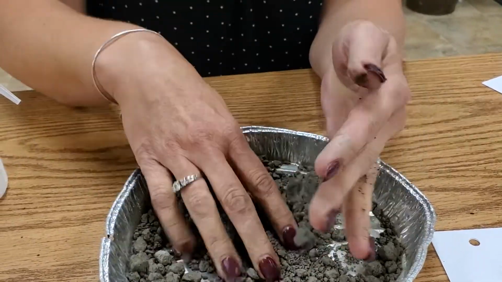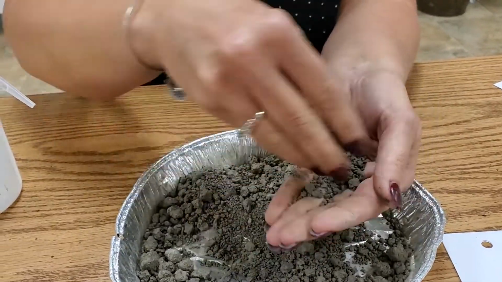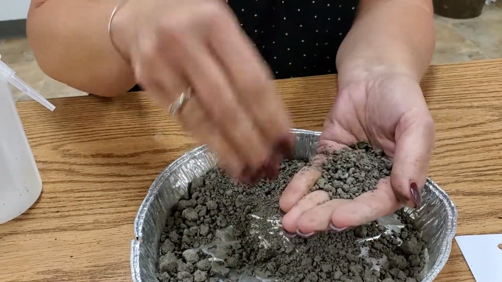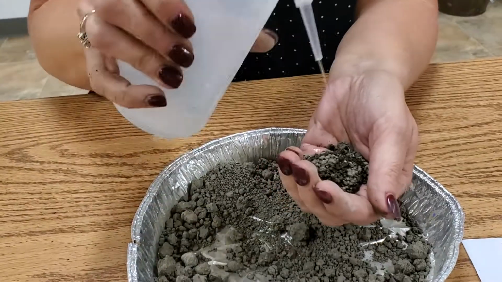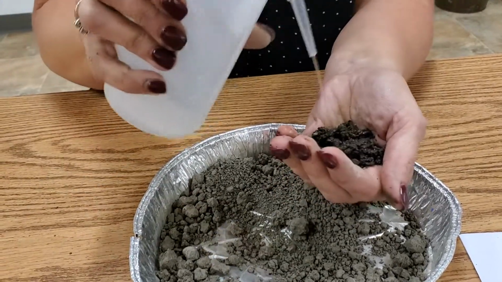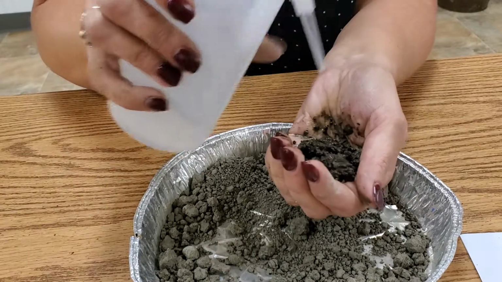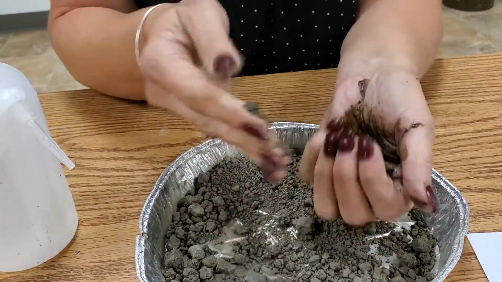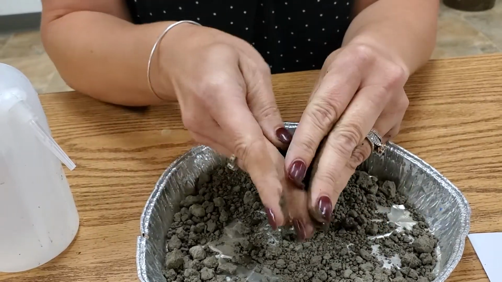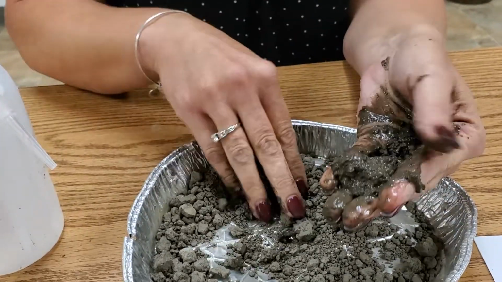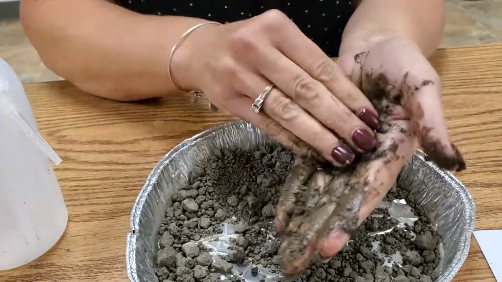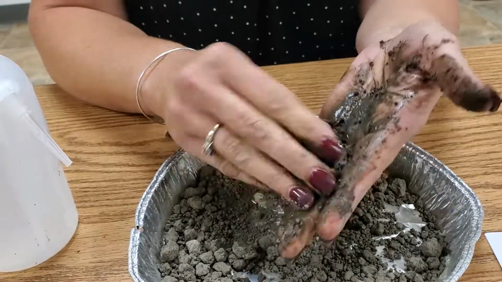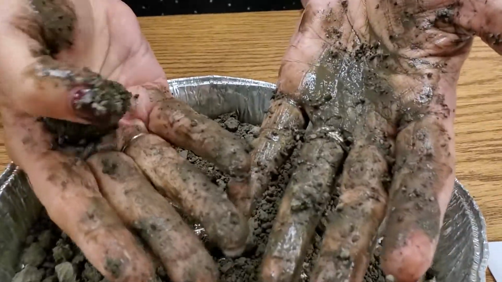So I'm going to go ahead and try to get some of the finer pieces, take some of those bigger chunks out. I'm going to moisten this soil. Ooh, and as I do, you can see it automatically change shape. Got a little too much water on it. And look at all of the residue that it leaves on my hands.